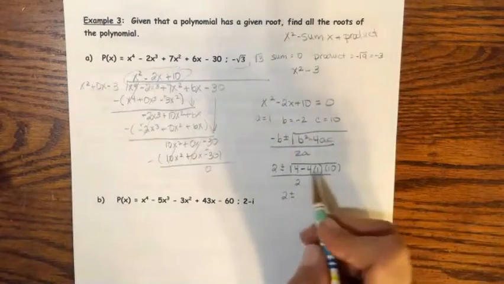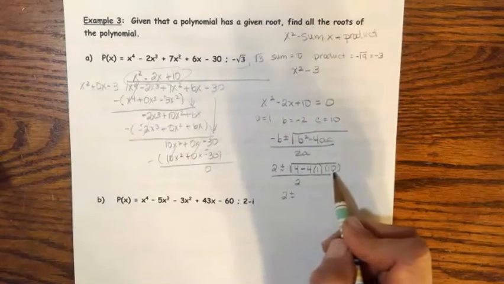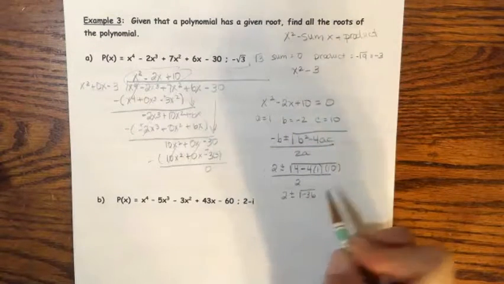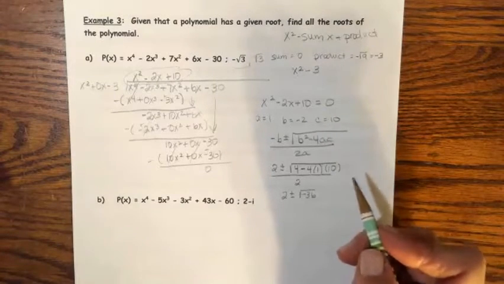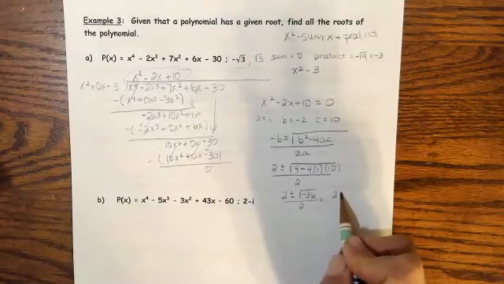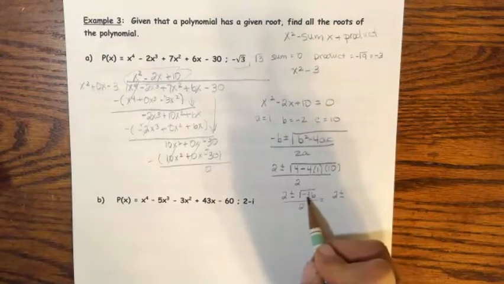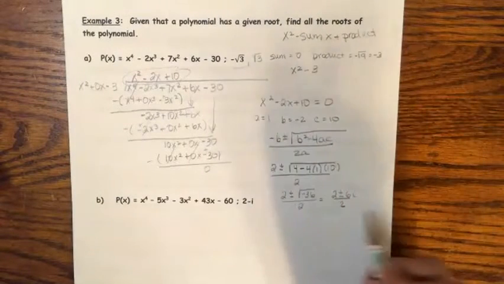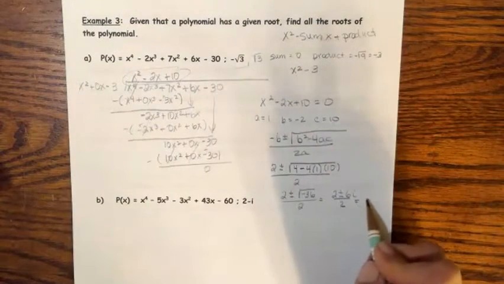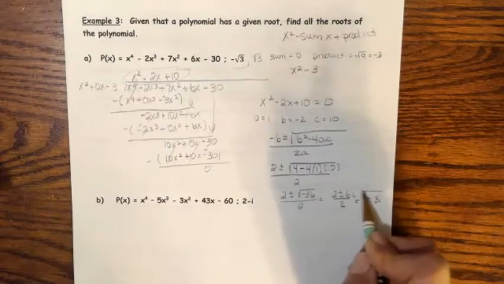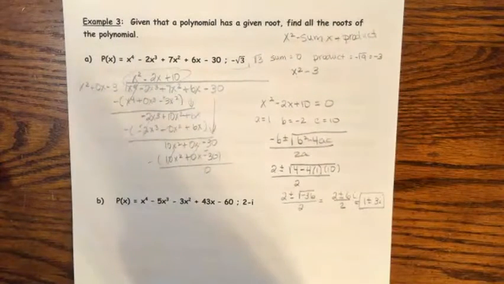2 plus or minus 4 minus 40. So 4 minus 40 is negative 36, all over 2. So 2 plus or minus the square root of negative 36 is 6i, over 2. So 2 divided by 2 is 1. This divided by this is 3i. So these are my other two roots.